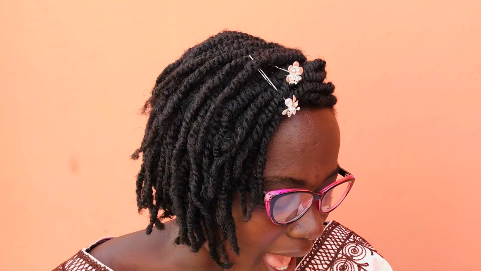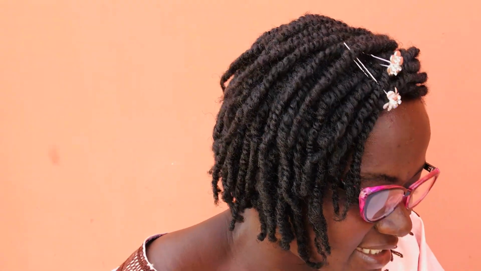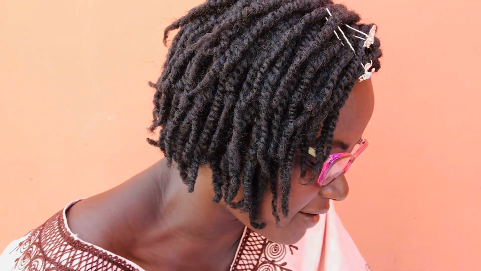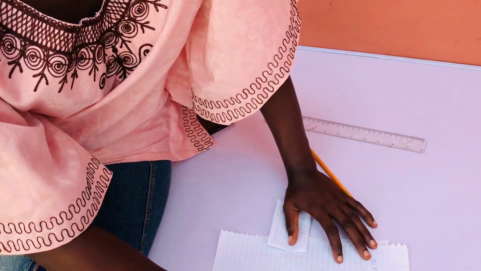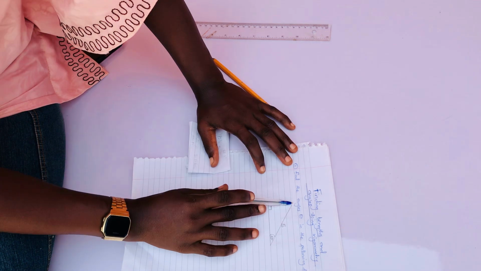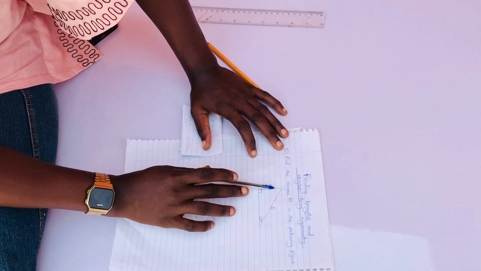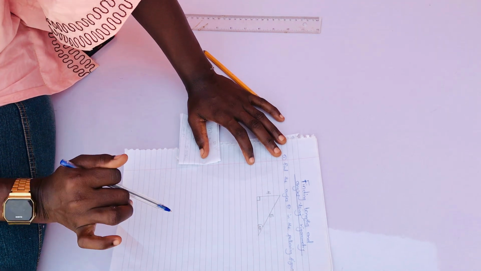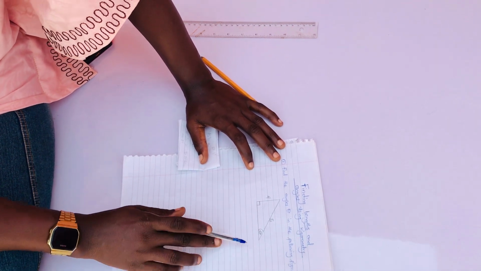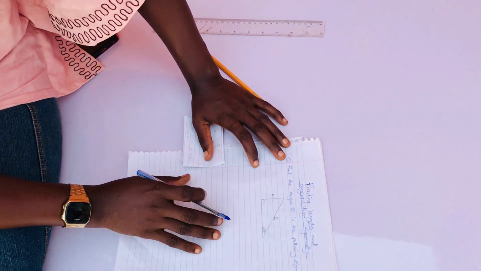Our topic for today is finding lengths and angles using trigonometry. In this case, I have some questions and I'll go through them with you. The first question I have here is: find the angle theta in the following figure. I have a figure drawn with a theta and the sides.